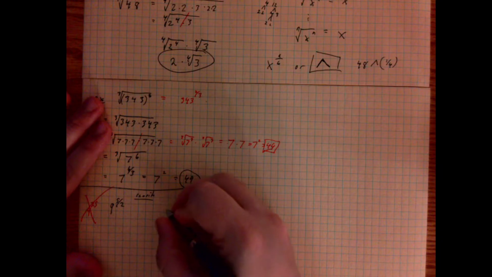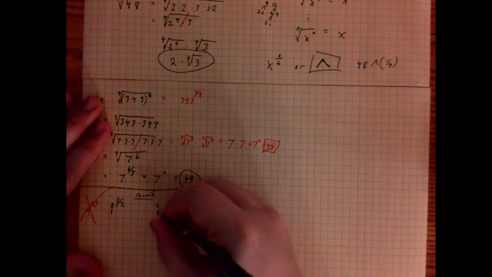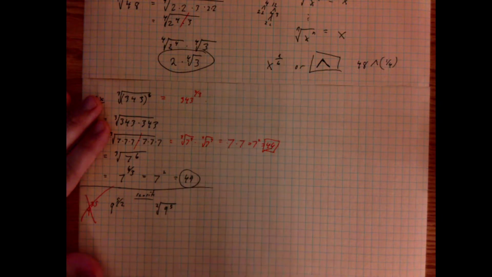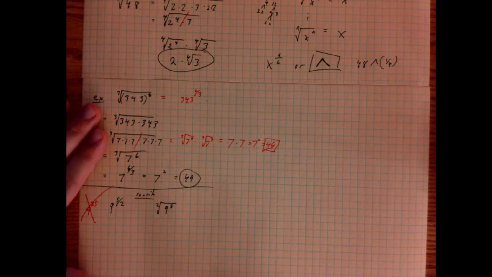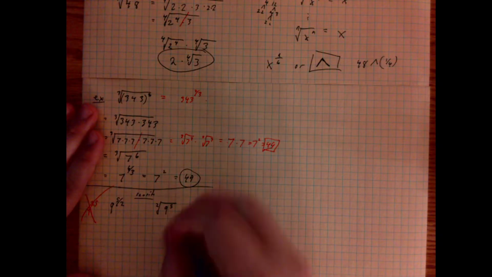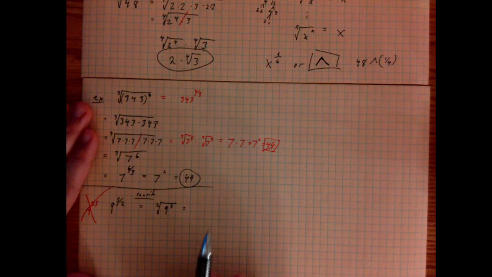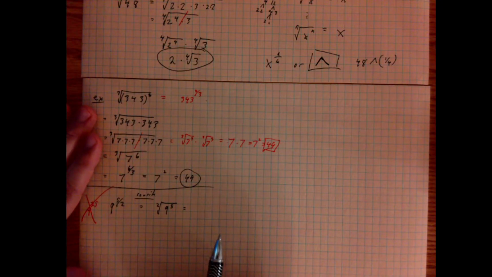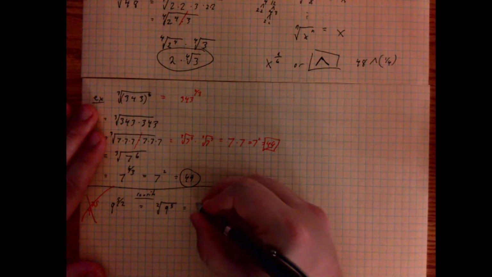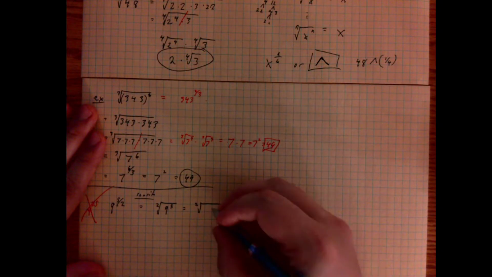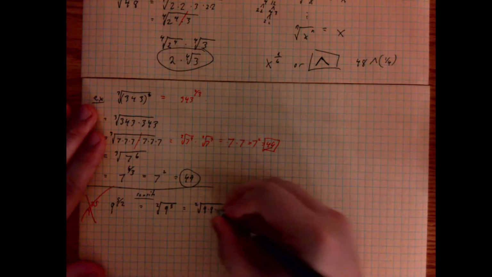I can rewrite this as the square root of 9 to the 5th power. Now, at this point, I can use any of the options from last time as well as any of the properties from today. One of the things that I could do, for example, is the 5th power means it's just that number written 5 times.